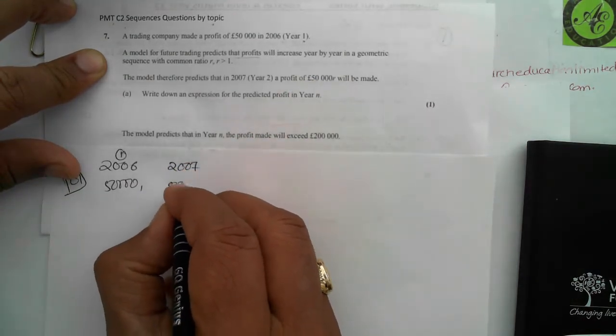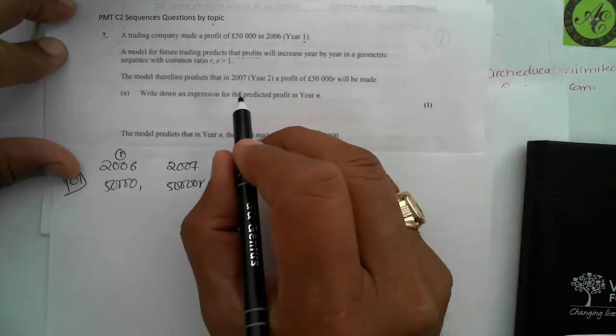Write down an expression for the predicted profit in year n. That means you're going to find un, guys. So for part A, you're going to work out un.